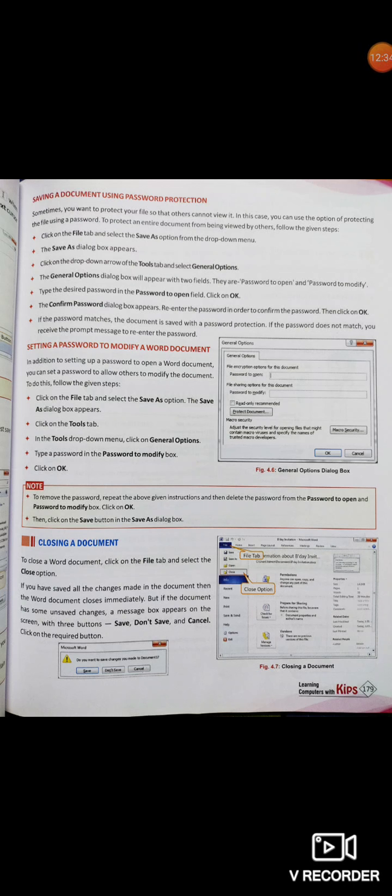So what are these two options? Password to open and password to modify. Password to open means the document will need a password whenever you want to open it, and password to modify means the password will also be needed if anyone wants to modify that document. So you have to type the desired password in the password to open field.